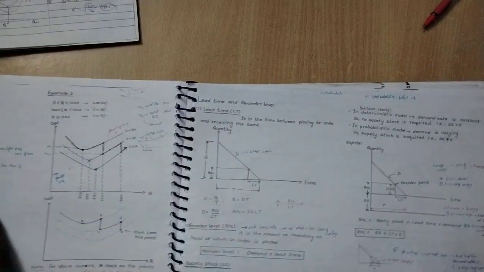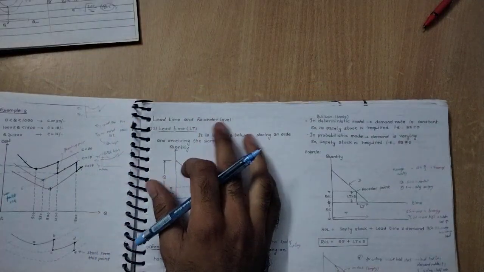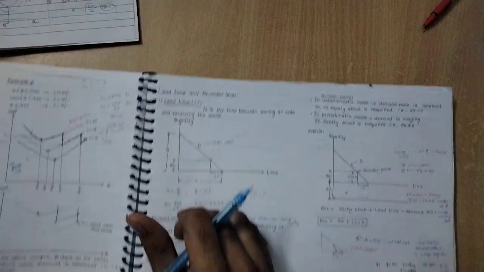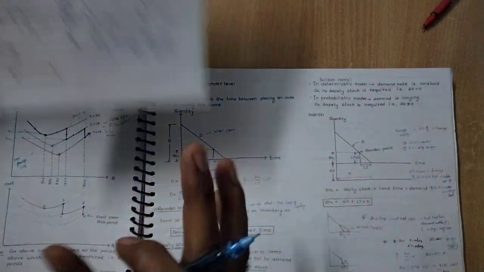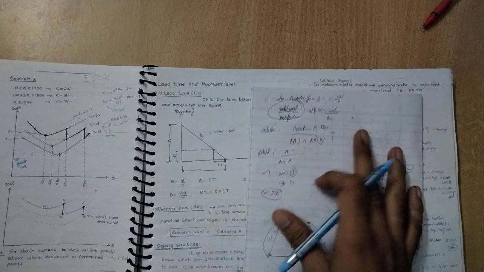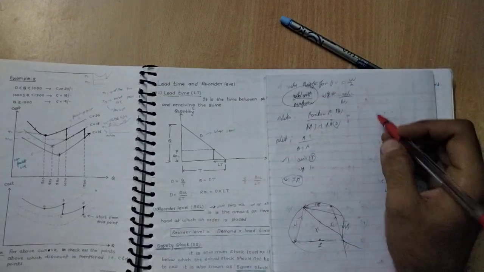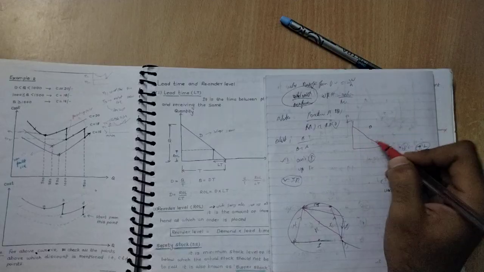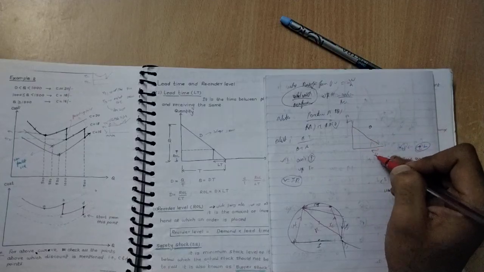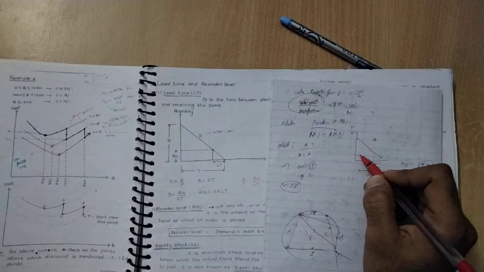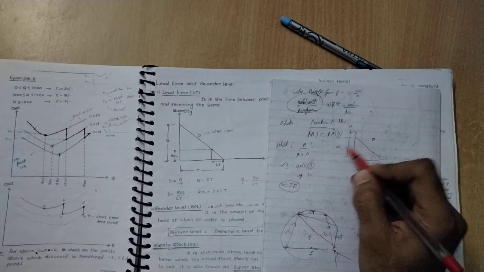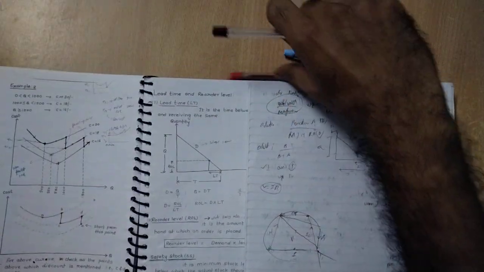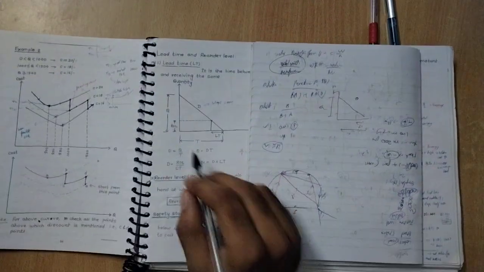So next, you can see lead time or reorder level. Lead time is the time between placing an order and receiving the order. It means instantaneous replacement. This one is the demand, this one is the lead time, this one is the total time, and this one is the quantity. Generally we order one or two days before, and that is what is called lead time here.